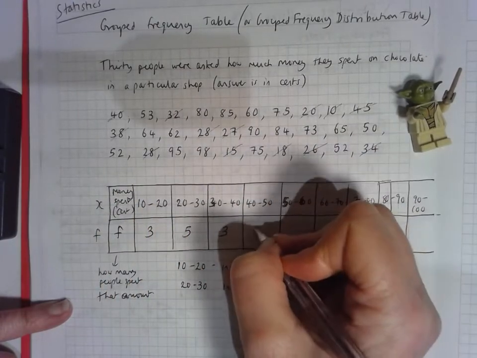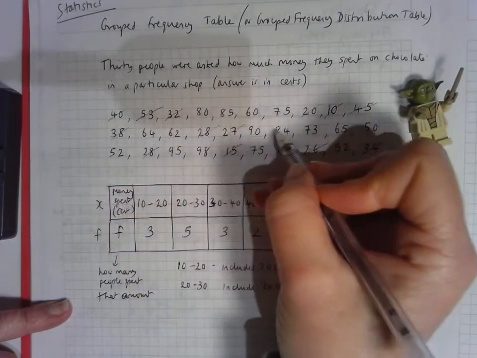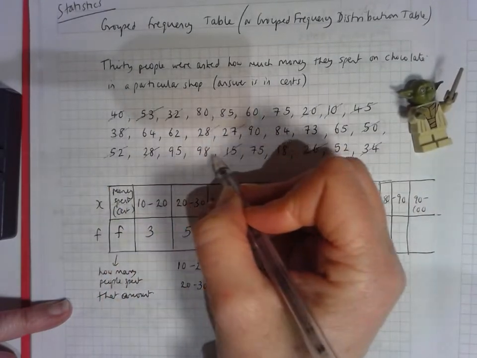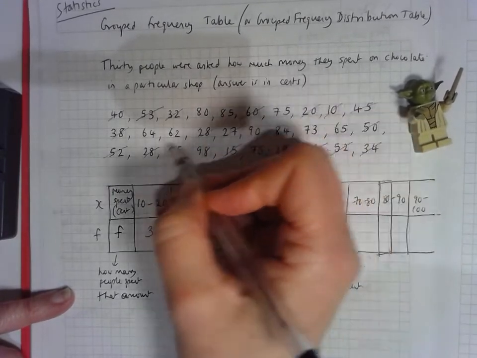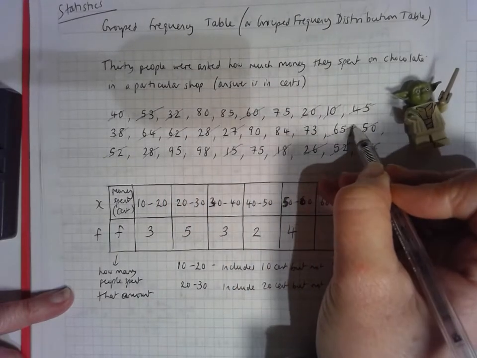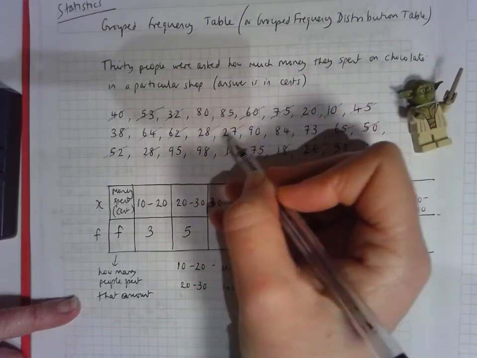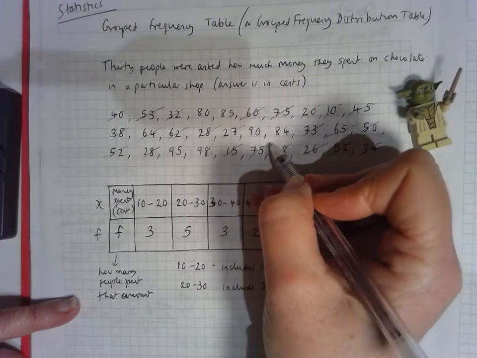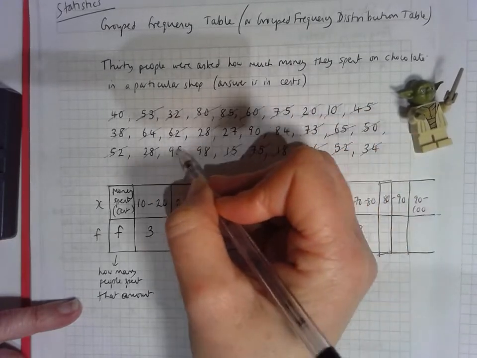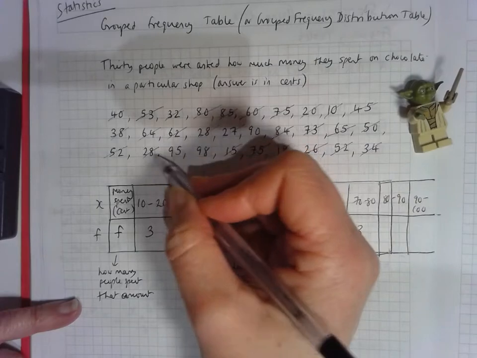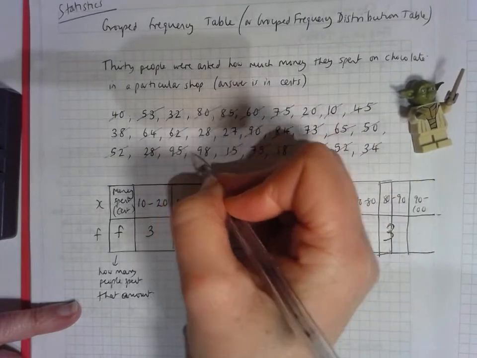50 to 60, we have 1, 2, 3, 4. 60 to 70, we have 1, 2, 3, 4. 70 to 80, we have 1, 2, 3, just 3. 80 to 90 we have 1, 2, 3. And 90 to 100 we have 1, 2, 3.